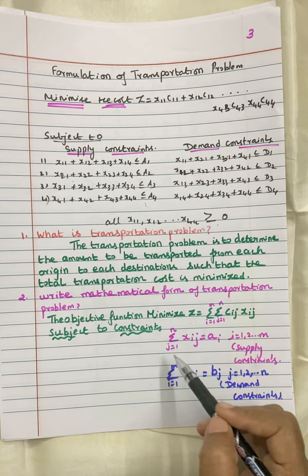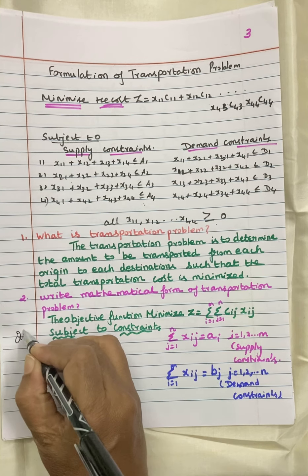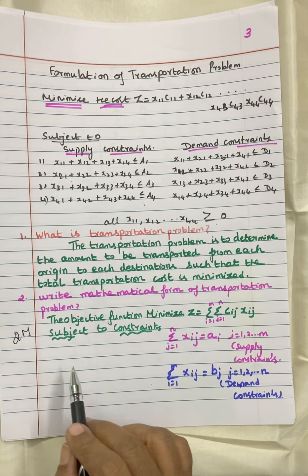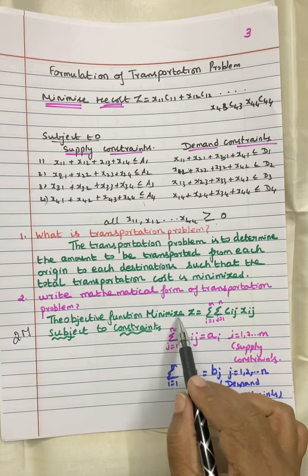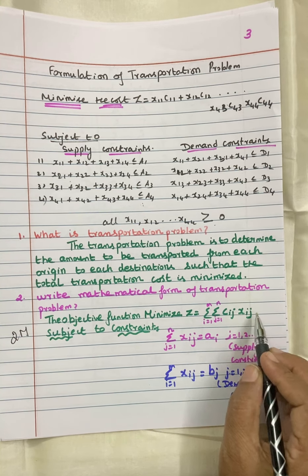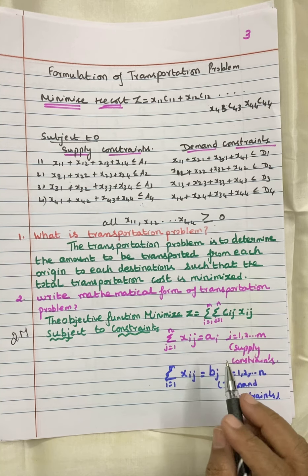So I have written the same concept here. Sometimes this may be asked for 2 marks. Write the mathematical form of the transportation problem. What is the transportation problem? Mathematical form, we have to minimize this value: sigma Cij Xij, i is from 1 to m and j is from 1 to n.